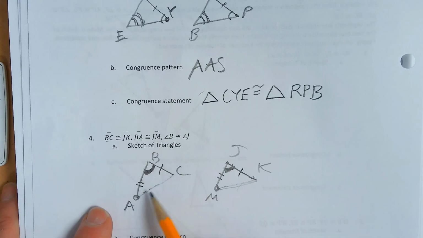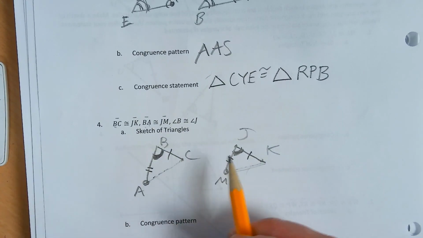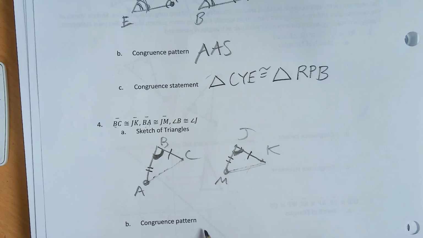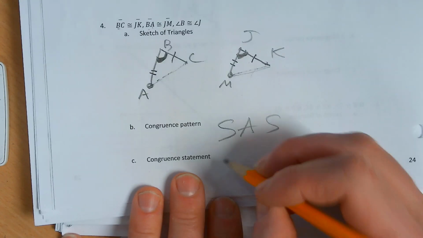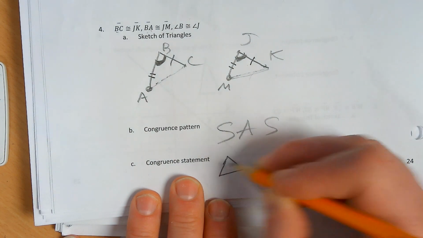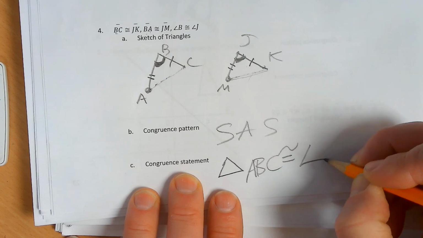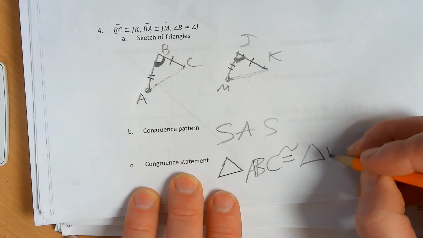Also, just logically, there's no other triangle that works if these are cut off here, because these are certain lengths, and that angle's locked. Congruence pattern. Congruence statement: triangle ABC. Nice. Triangle MJK.